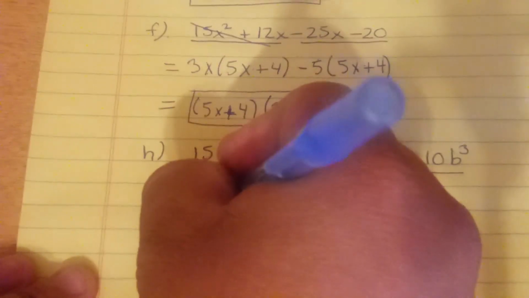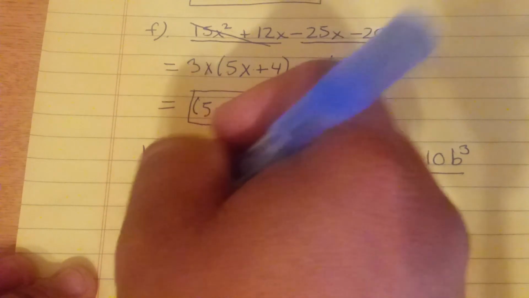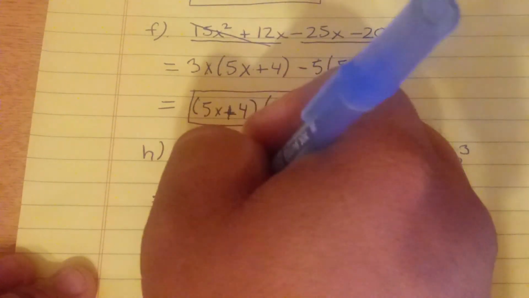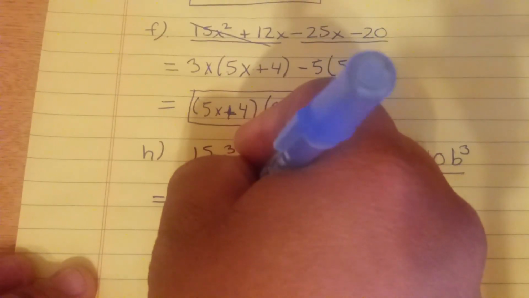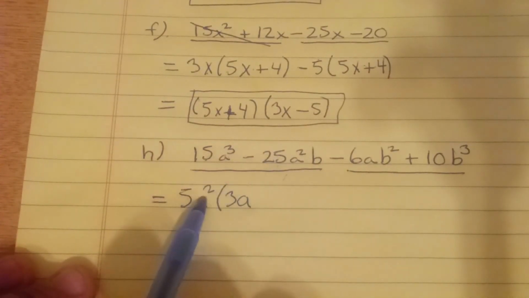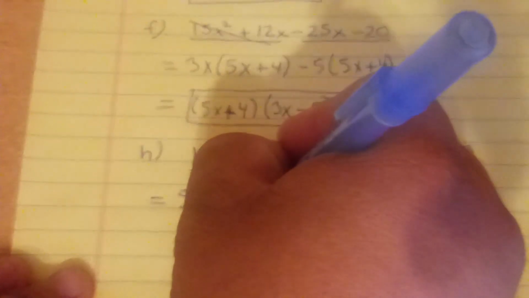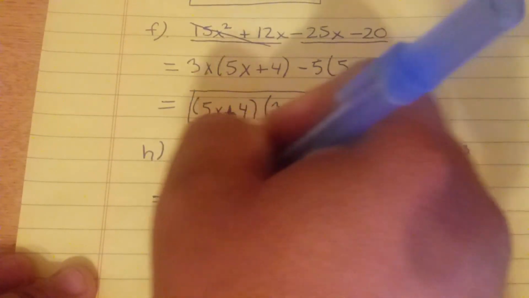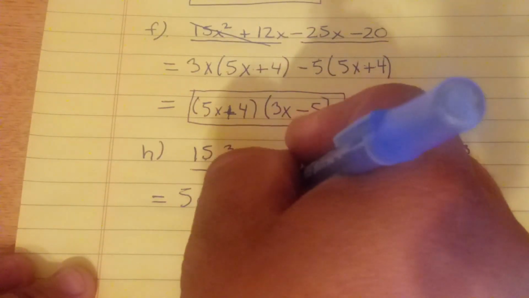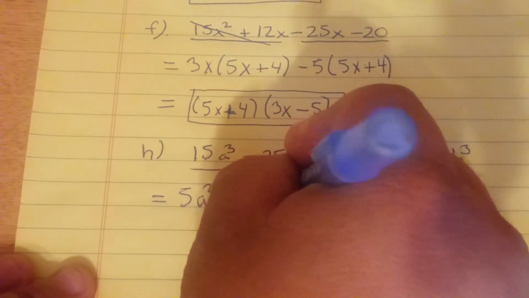So what we're going to do here is we're going to divide 15 divided by 5, which will be 3. Factor out A squared from A to the third, so we're left with A. The same thing over here, negative 25 divided by 5 is negative 5. And we factored out the A squared completely, so we're not going to have an A left. So we're only going to have the B left.